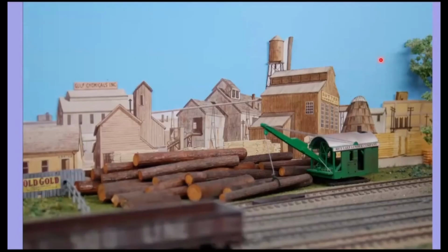The thing about creating these photo backdrops on your own is that they're unique to your layout. Nobody else is going to have anything that looks like it because you created it.